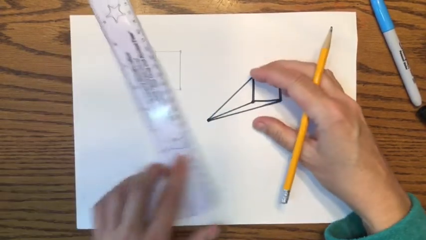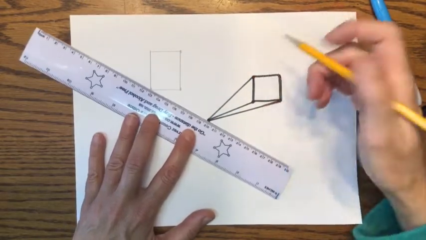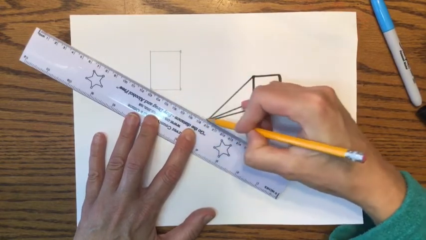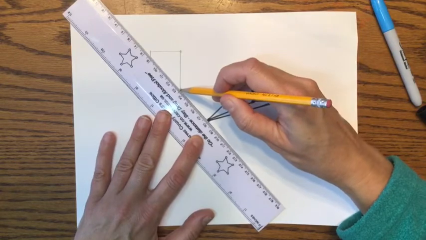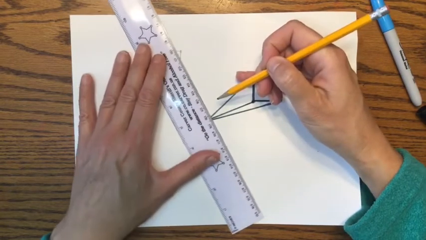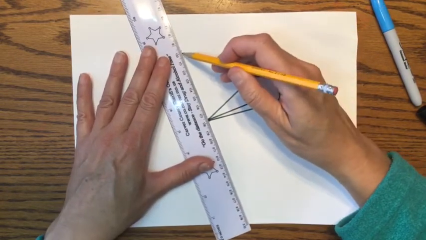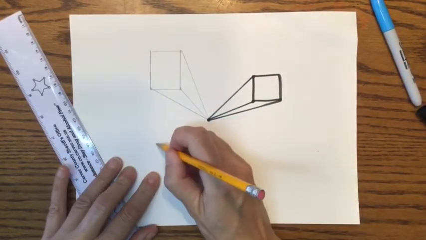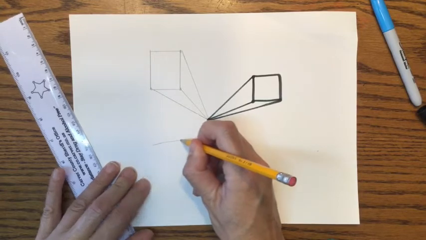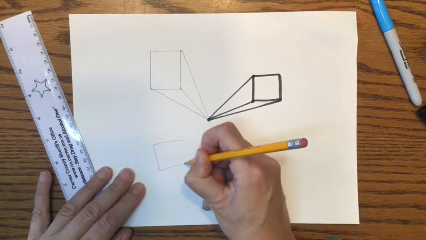I put a dot on each corner except for that back corner. And I'm going to draw my line from the corner to the vanishing point. So I'm drawing a line from the dot to the vanishing point. All lines go to that center dot. Every single line goes to that center dot.